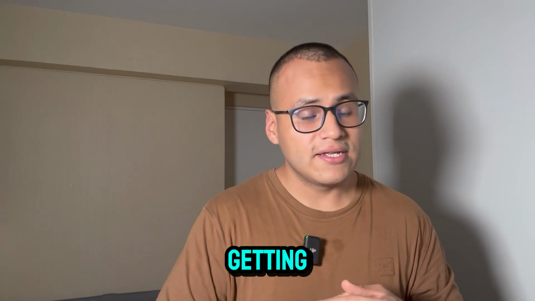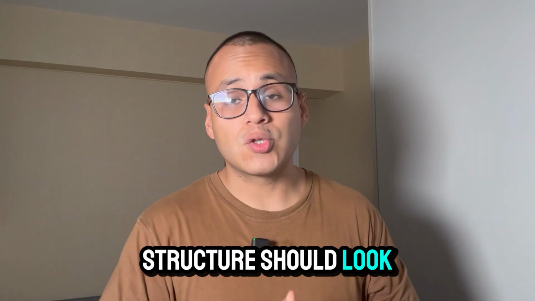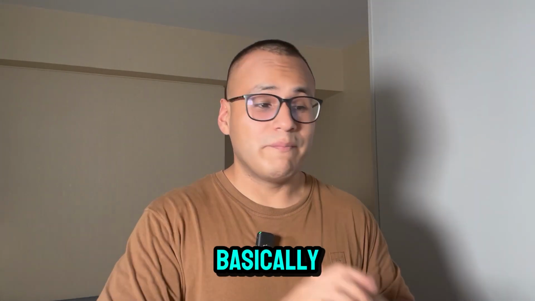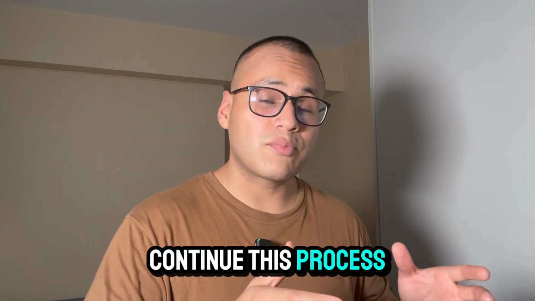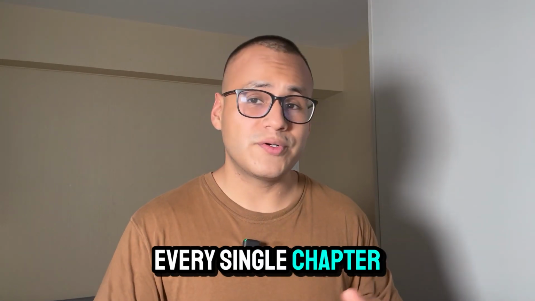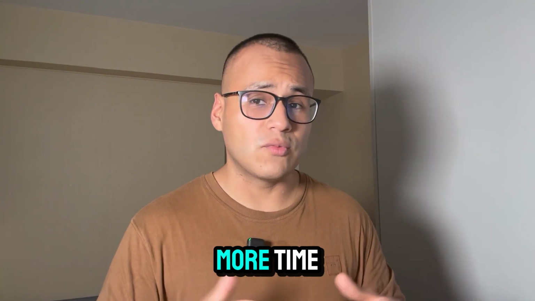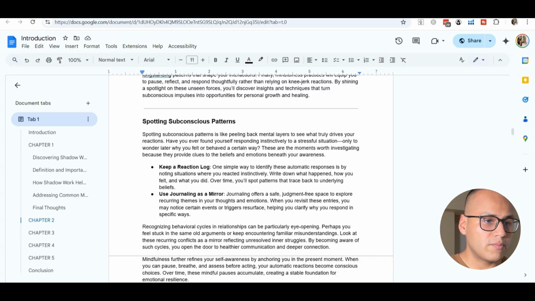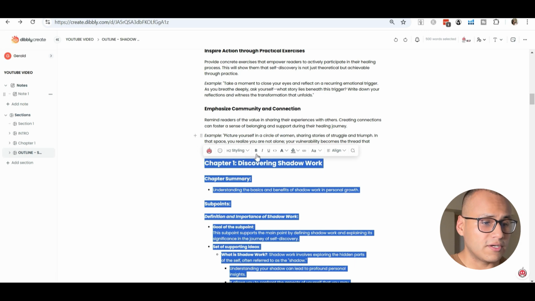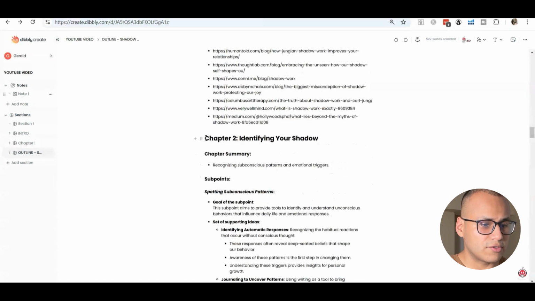But I'm already getting basically what the structure should look like, considering it's also a workbook. Basically, the next part will be to continue this process, doing this for every single chapter, and that's it. So let's do this optimization one more time. We're gonna take this text here, copy and paste it. We're gonna copy and paste the outline, chapter summary, and then we're gonna do this for chapter 2, right?